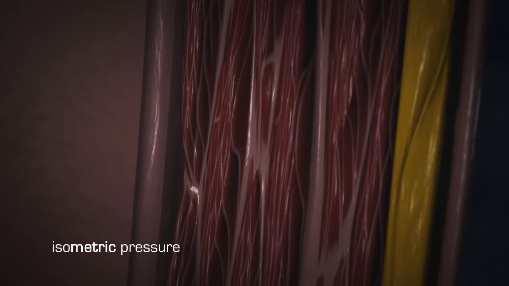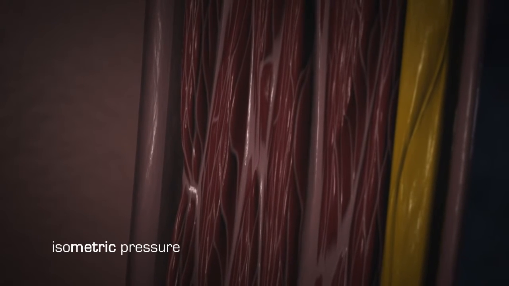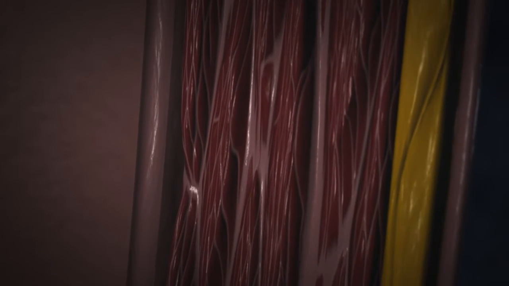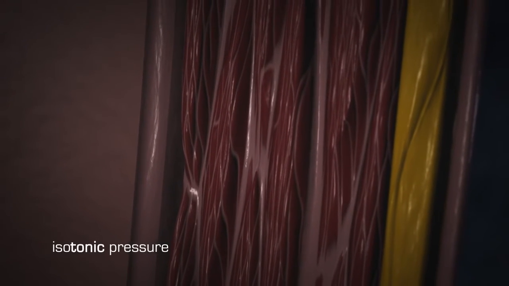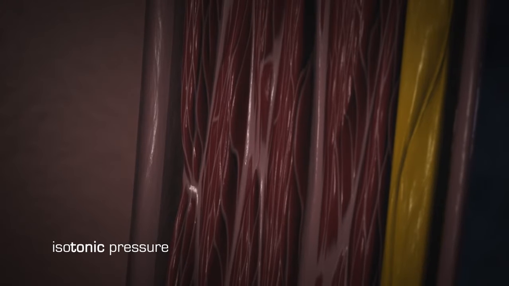When the bladder is blocked, urine inflow outpaces urine outflow. As the bladder fills, isometric pressure is put on the stretched muscle cells. When the bladder wall contracts but the urine cannot be expelled, isotonic pressure builds up in the muscle cells.